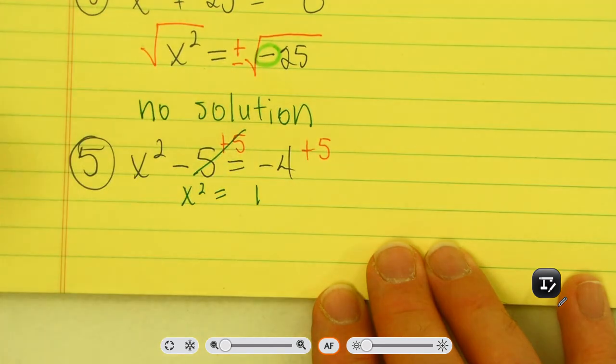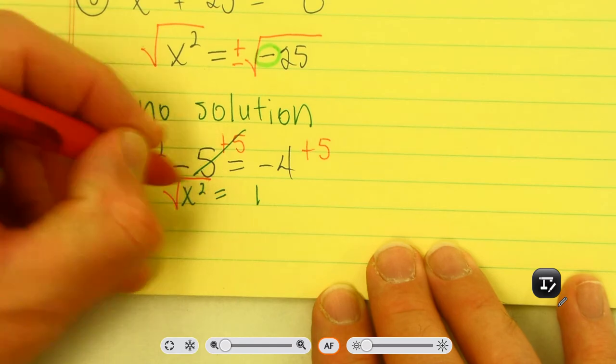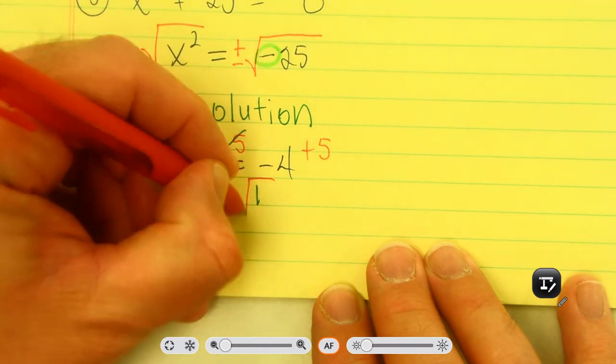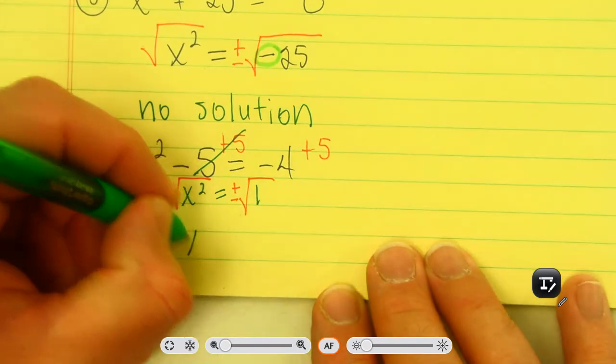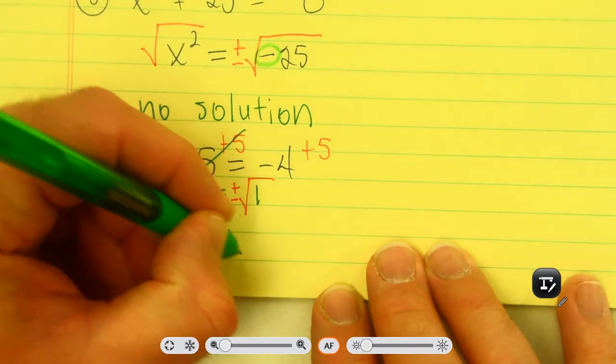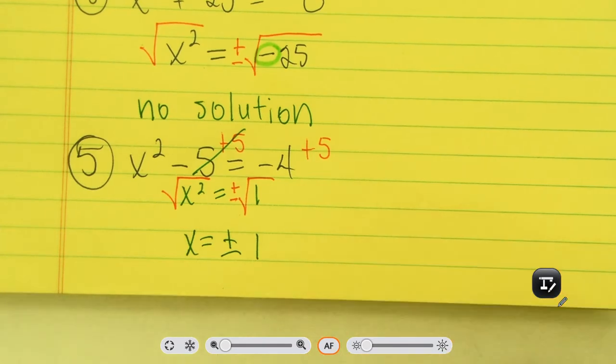I'll take the square root of both sides. The positive or negative square root of 1 is 1, so my answer is x is equal to plus or minus 1. That was pretty easy, wasn't it?